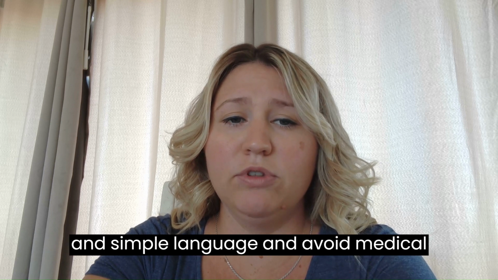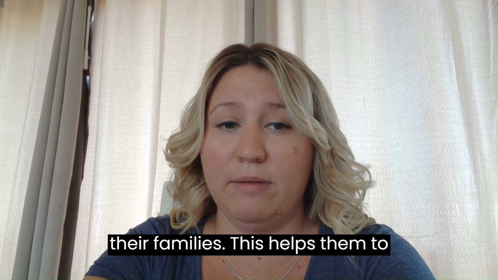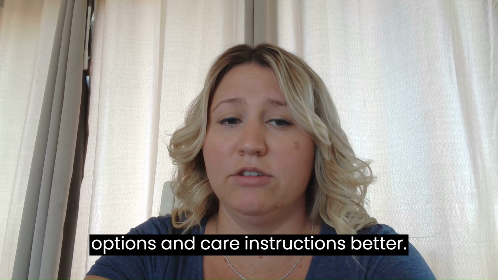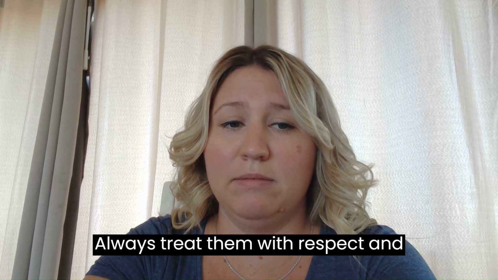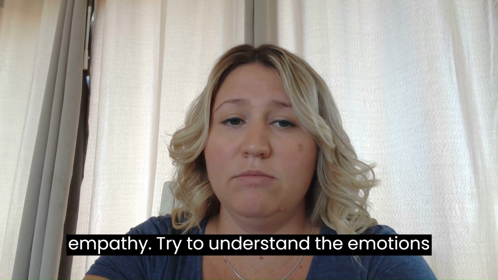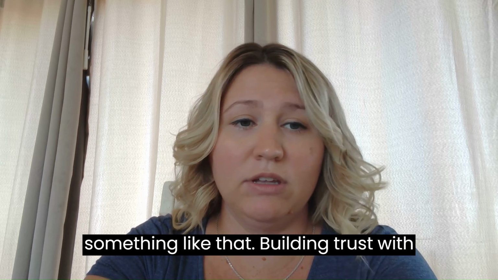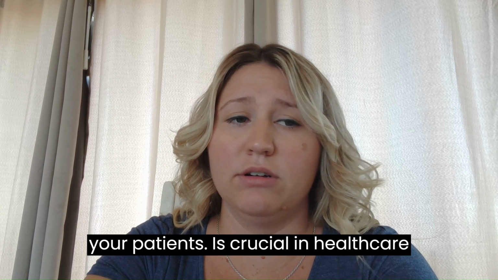Use clear and simple language and avoid medical jargon, and use language that is easy and understandable to the patients and their families. This helps them to comprehend their condition, treatment options, and care instructions better. Always treat them with respect and empathy. Try to understand the emotions that they could be going through, especially after a bad diagnosis or something like that. Building trust with your patients is crucial in healthcare communication.